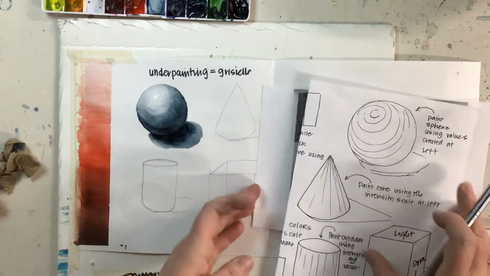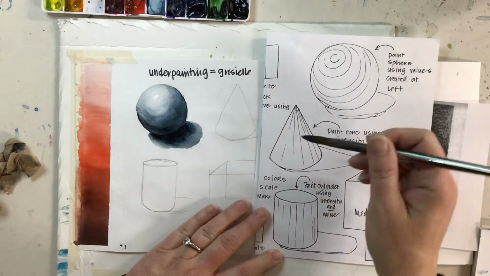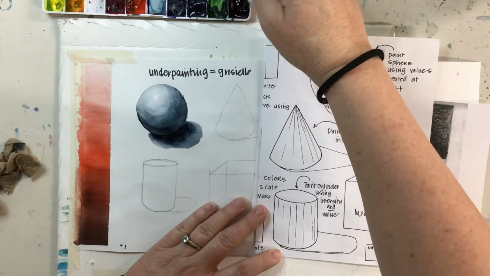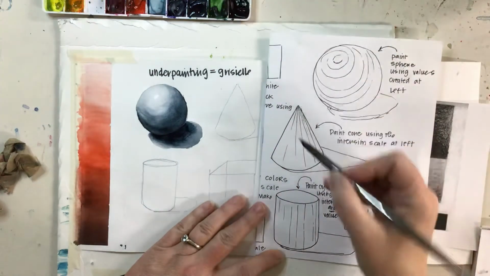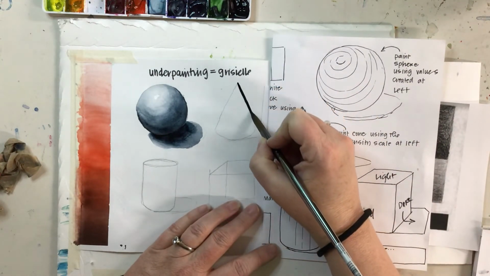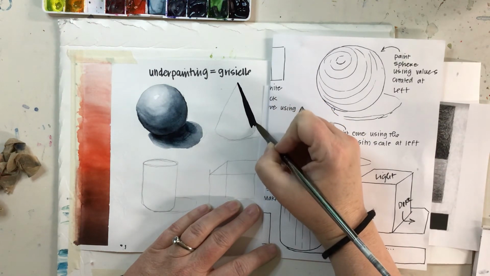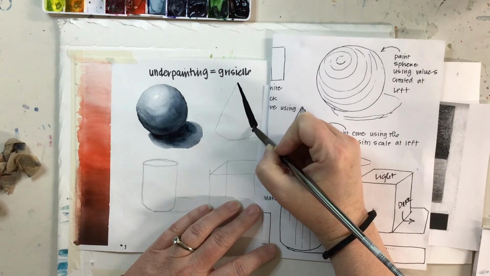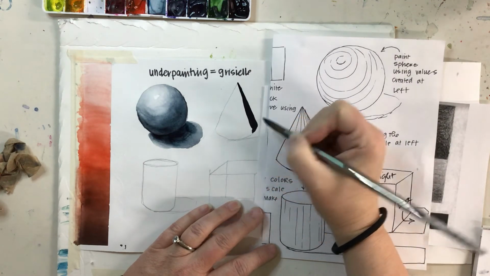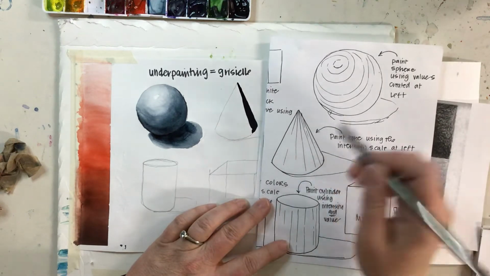The other shapes are the same process. The shadows just follow, we say that value follows form in art. And so the same thing is gonna happen. I'm going to add my darkest shadow using my Payne's Gray or my black. So you can see that that matches this section here.